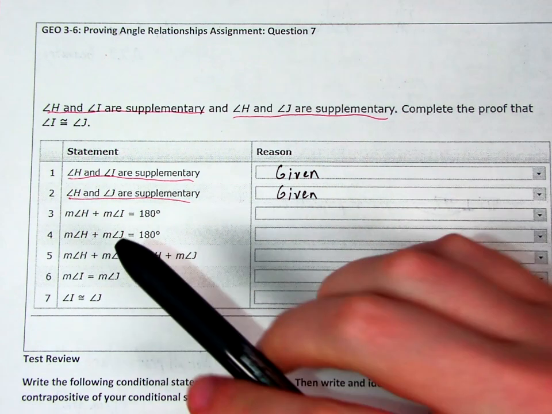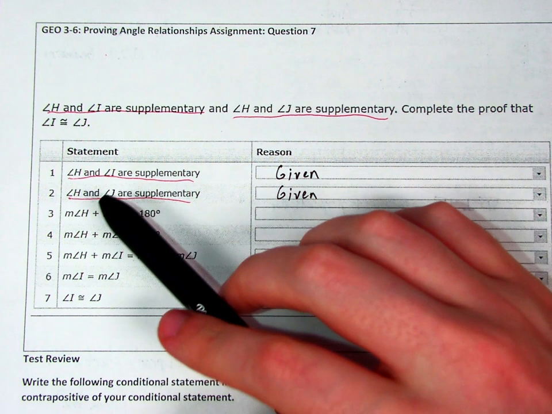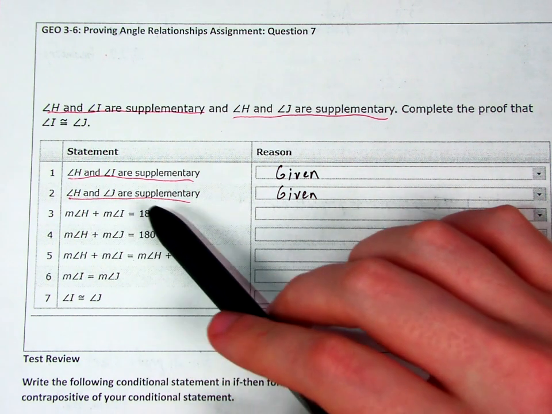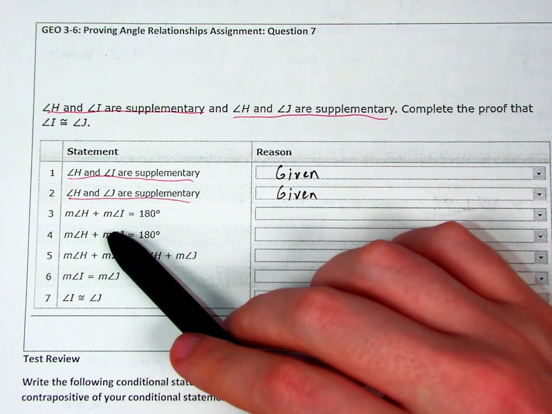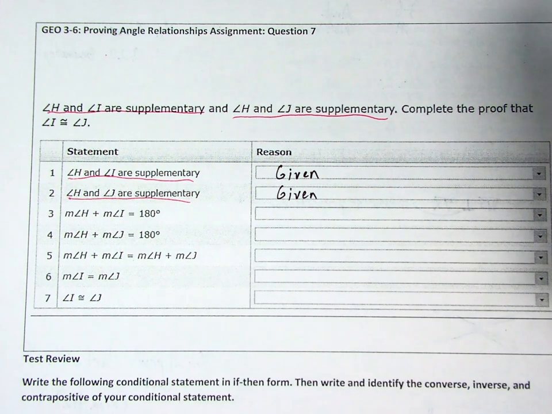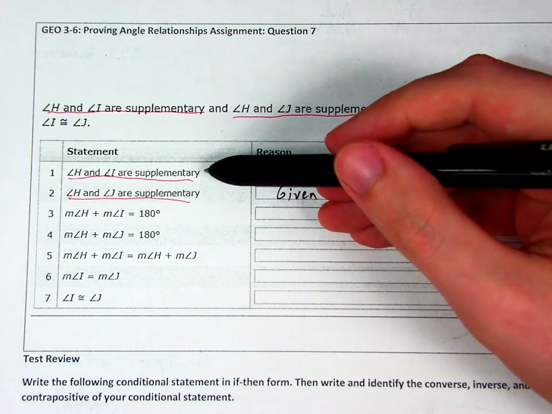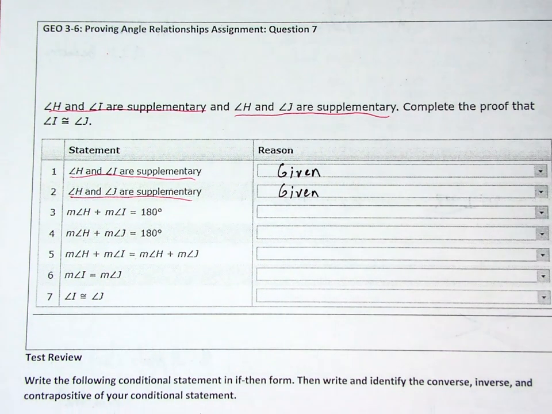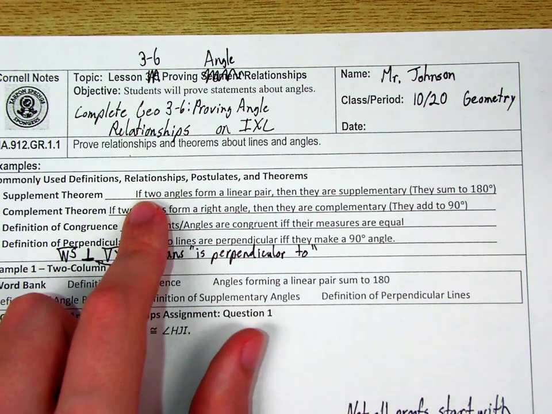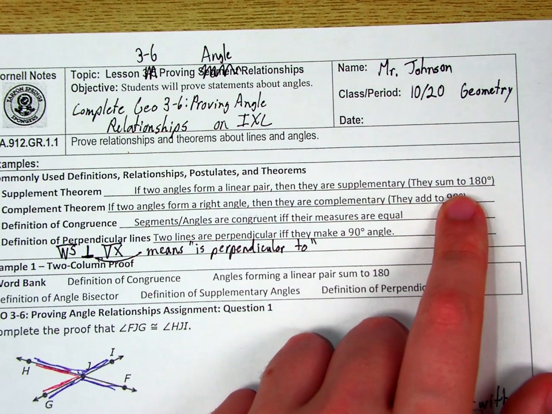Now, they're saying the measure of angle H plus the measure of angle I equals 180, and the measure of angle H plus the measure of angle J equals 180. Where is that coming from? Well, remember what it means to be supplementary. If we flip over and take a look at our supplement theorem, if two angles form a linear pair, we say they're supplementary, we say they add to 180.